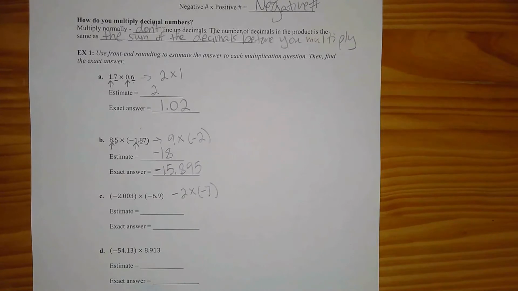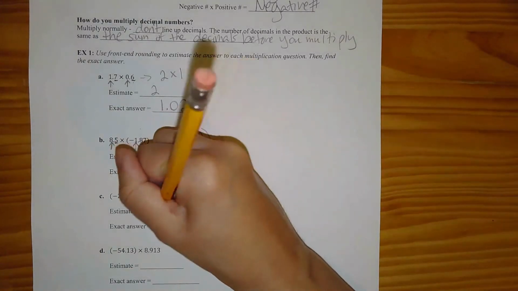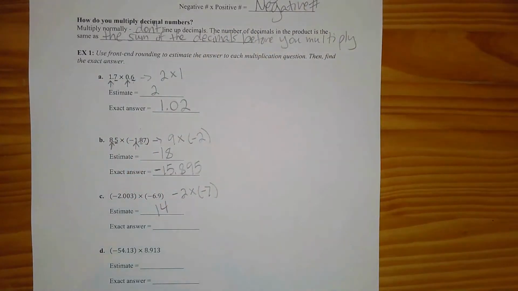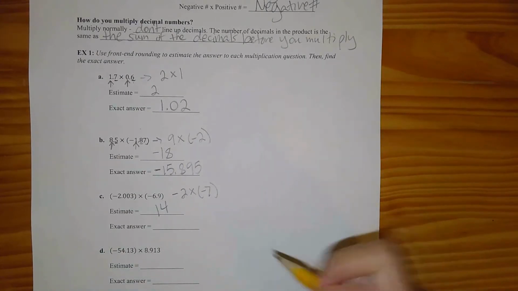Alright, now for the estimate, you would do negative 2 times negative 7, which would be 14. Now, is it going to be positive or negative? You've got a negative times a negative, which would be a positive.